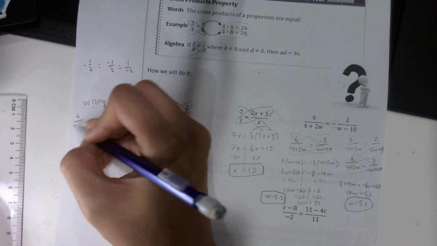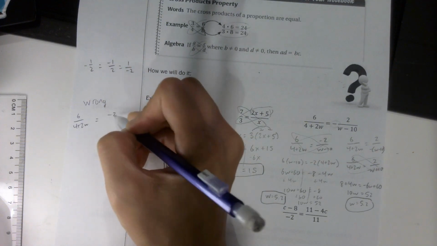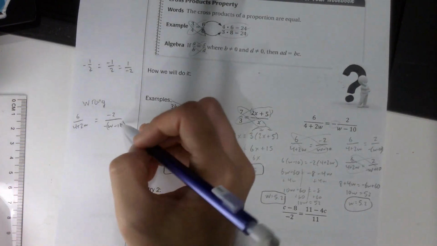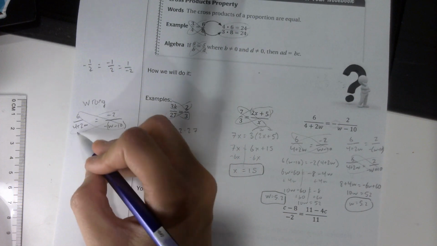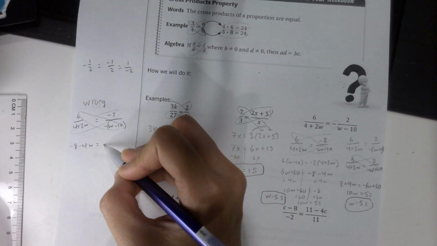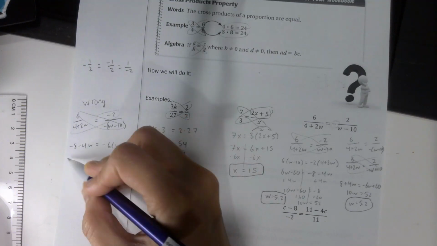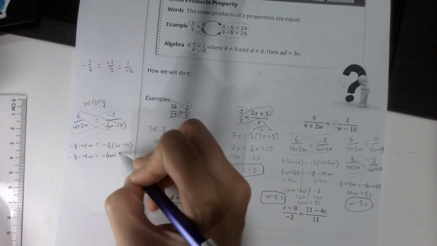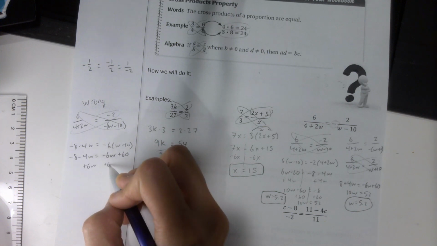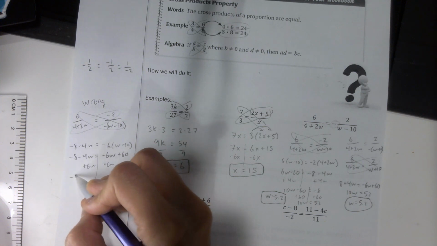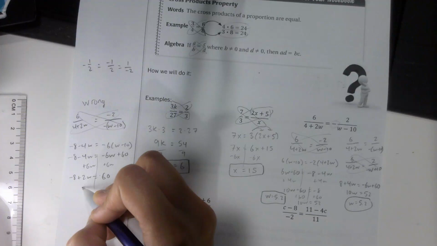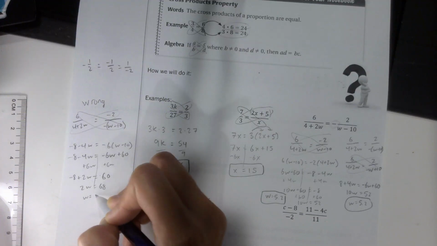So we have 6 over 4 plus 2w equals negative 2 over negative w minus 10. Right, so we're going to cross multiply. So I'm going to do this one first. So we have negative 8 minus 4w equals negative 6w minus 10. Negative 6w plus 60, excuse me. We're going to add 6w to both sides. So we get negative 8 plus 2w equals 60. Add 8, so 2w equals 68. So here we get w equals 34.